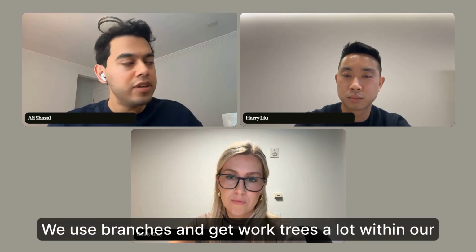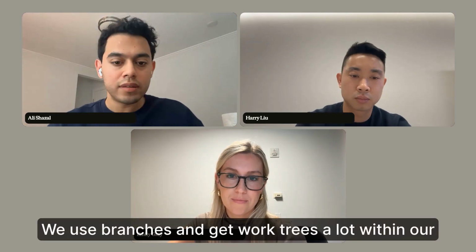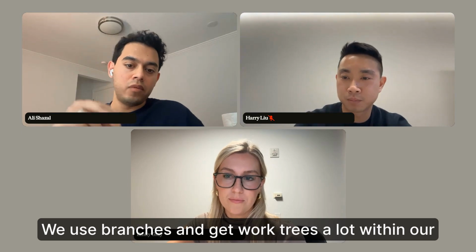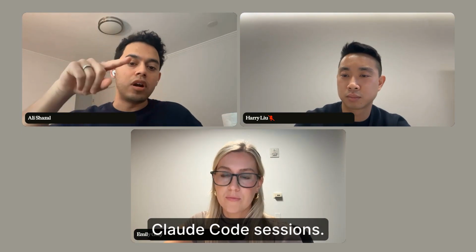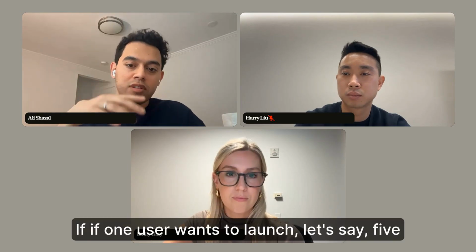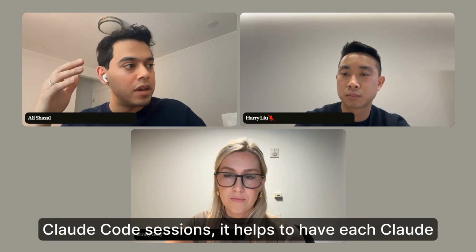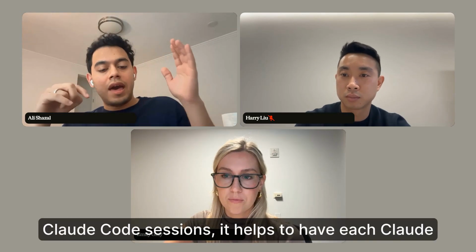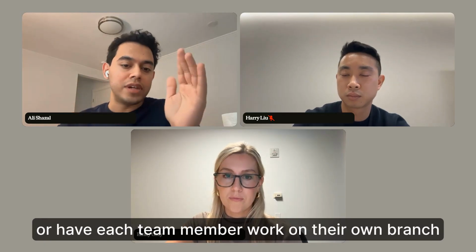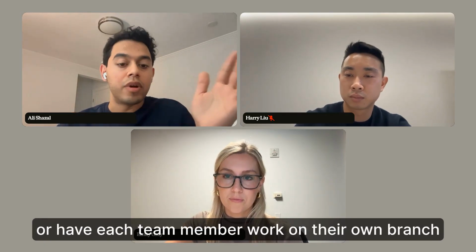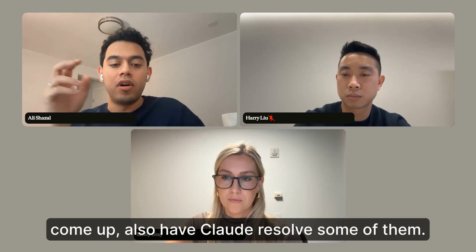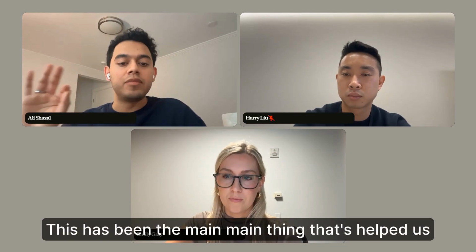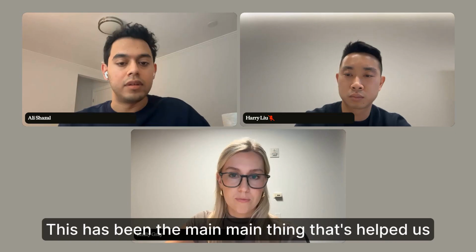Oh, yeah. We use branches and Git work trees a lot within our teams, as well as if we want to launch multiple Claude Code sessions. If one user wants to launch, let's say, 5 Claude Code sessions, it helps to have each team member work on their own branch or work tree. And in case there are any merge conflicts that come up, also have Claude resolve some of them. This has been the main thing that's helped us the most.